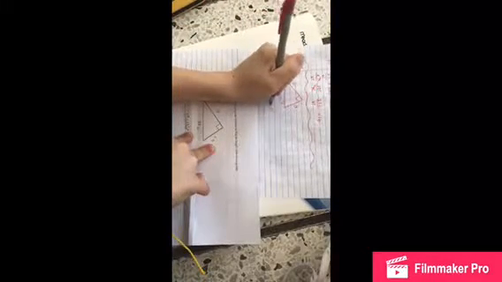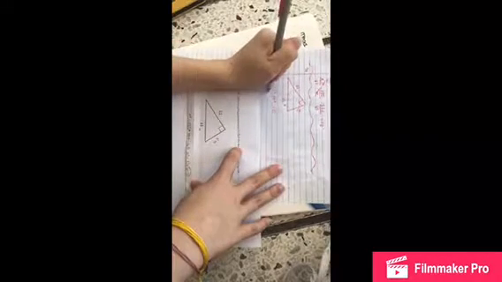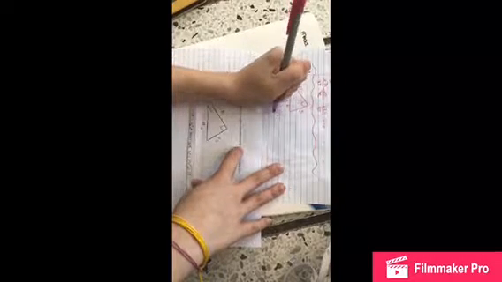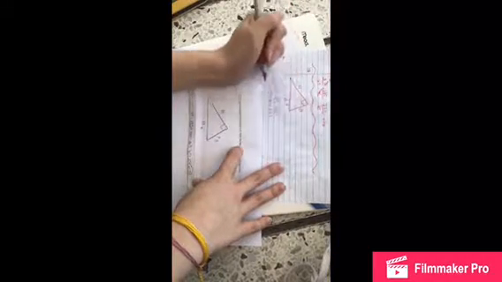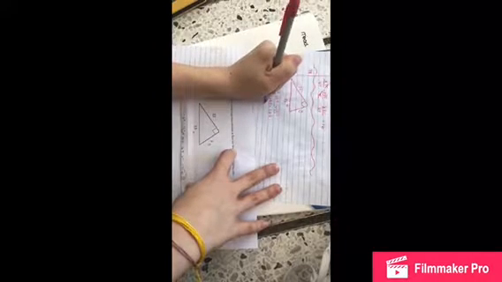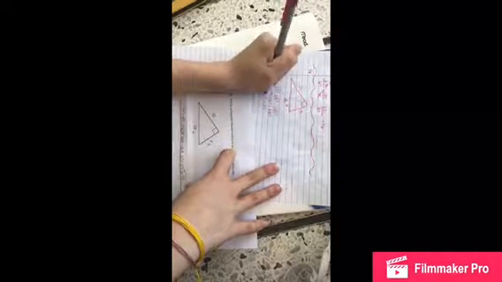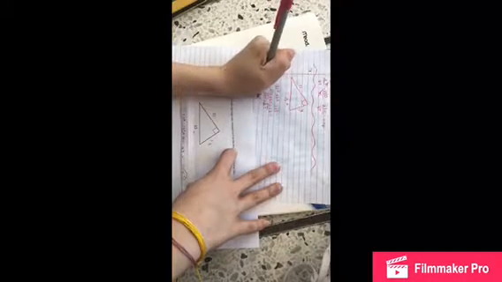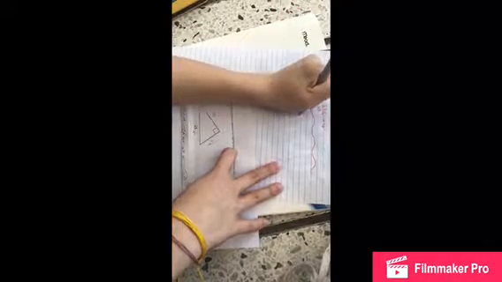For the Pythagorean theorem, you have to find your b squared, because this is a hypotenuse, so it's 13 squared equals b squared plus 12 squared. And when you do that, you get 144 plus b squared equals 169. So when you subtract that over, you get b squared equals 25. So when you find the square root of that, you get that y equals 5.